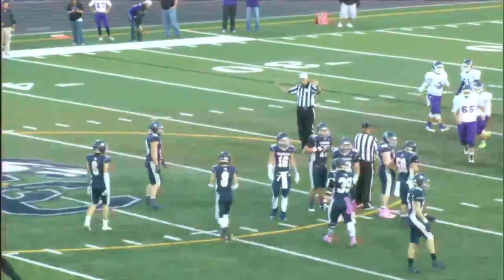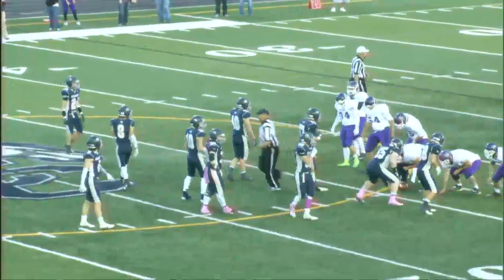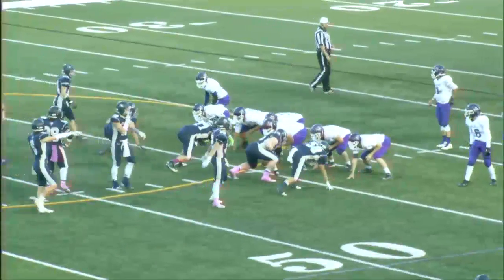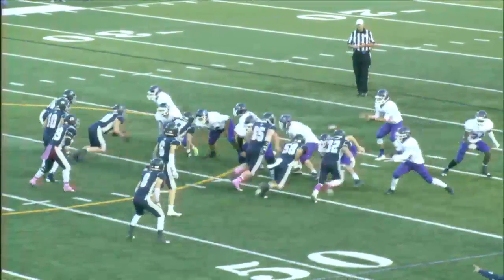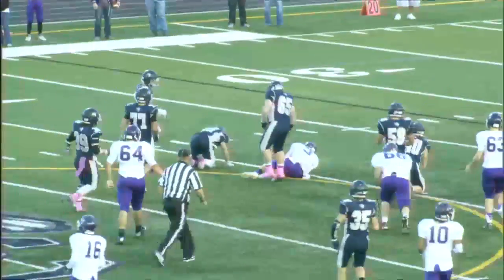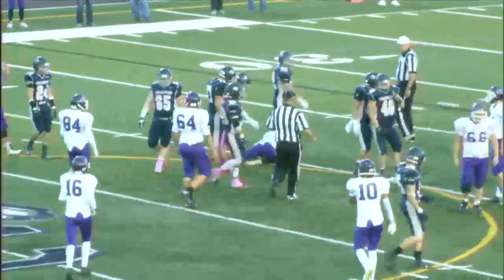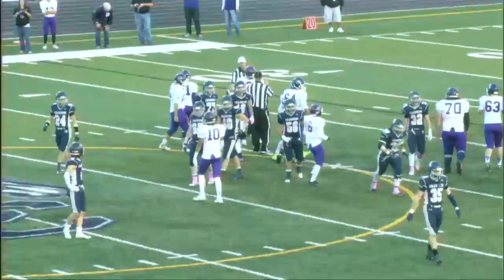And the clock now is winding down under 5 minutes. Again, Box Elder not really seeming to be in much of a hurry. Connor Udy in the shotgun. Riley Burt swings out to the left. Udy keeps the ball, and he is dropped for a loss at the 40-yard line. It'll be fourth down and 11.